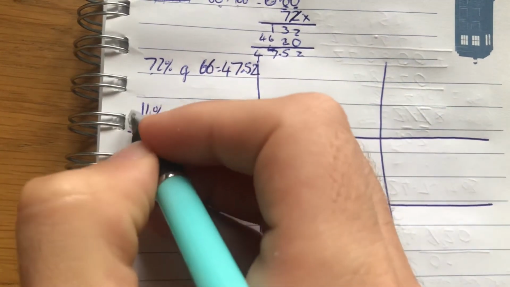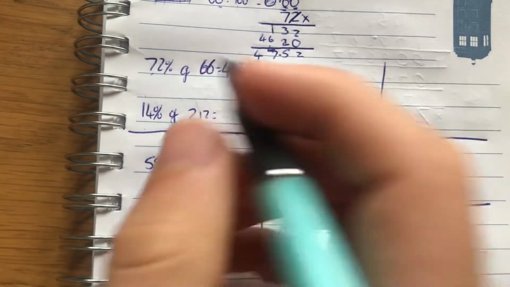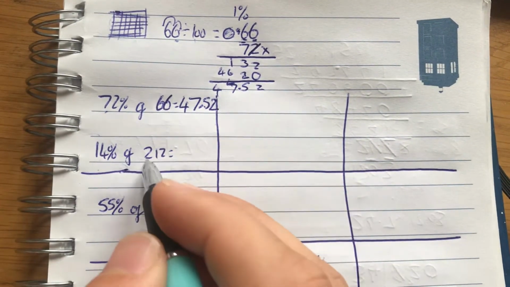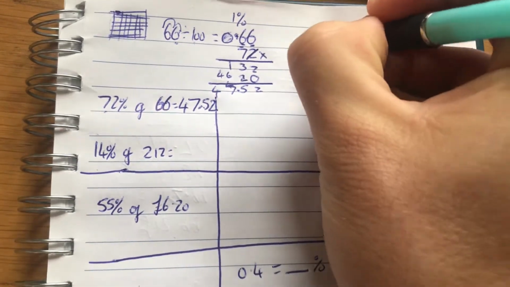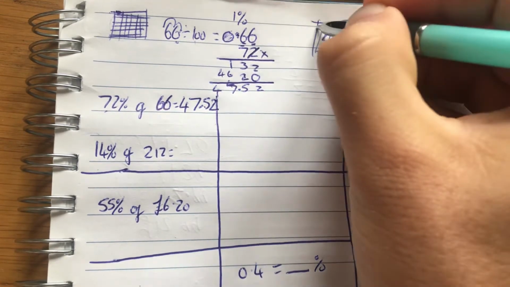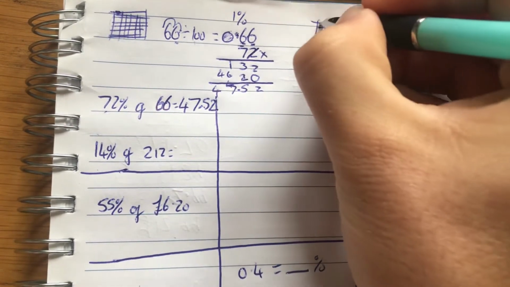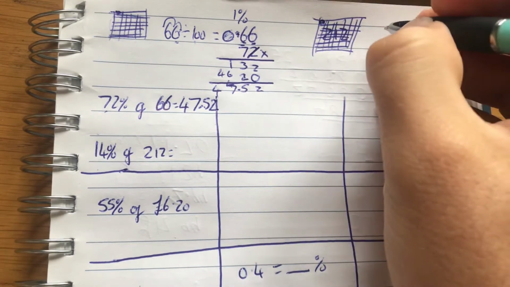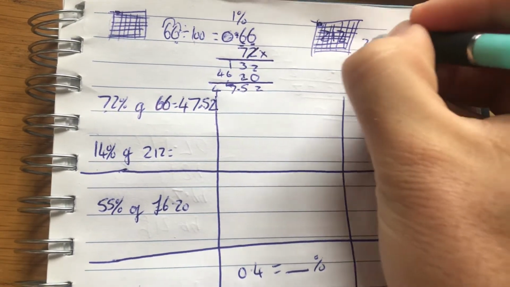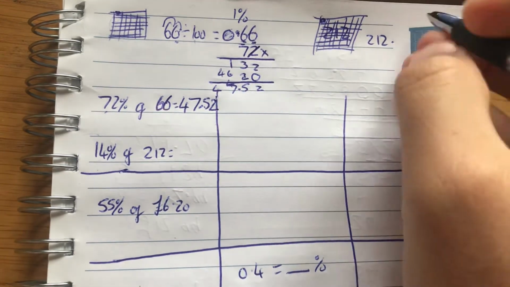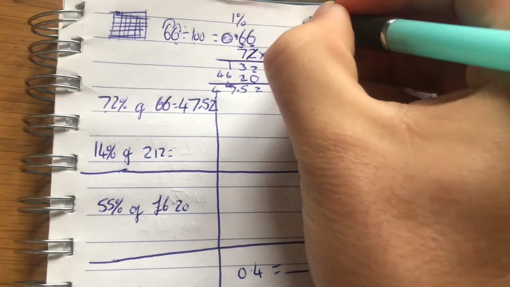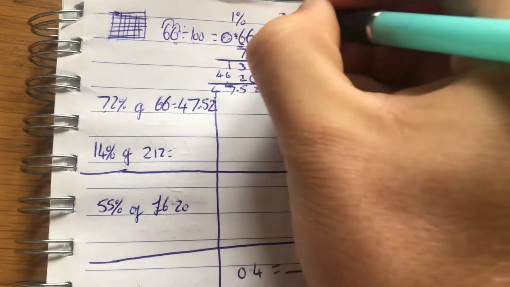This next one here, 14% of 212. Yes, you could find 10%, 1%, 5%, but let's do it like this today. So let's divide 212 into those 100 pieces, and we're going to find 1% of it. So 212 divided by 100, remember your decimal is there, becomes 2.12. So that tiny little square there becomes 2.12.